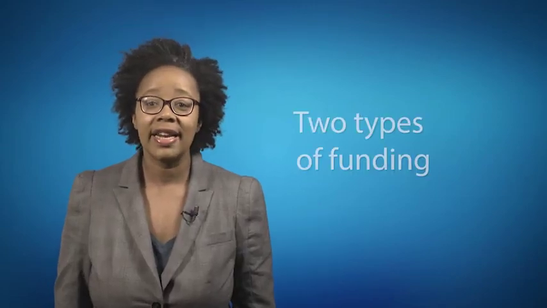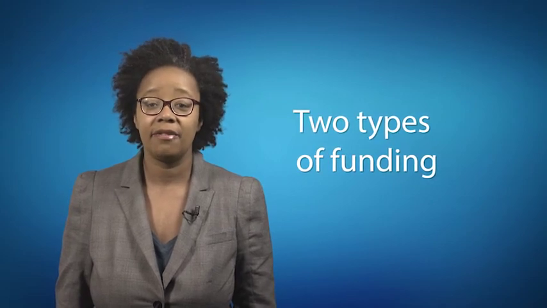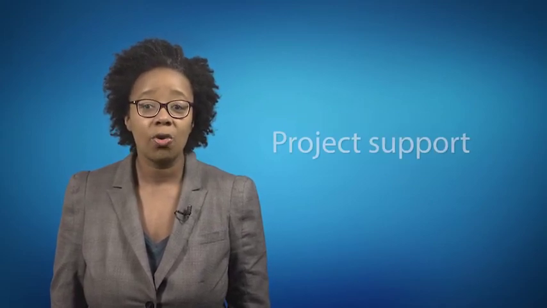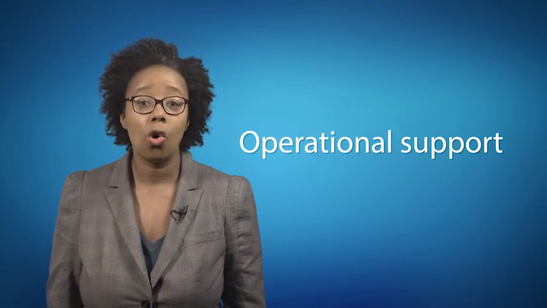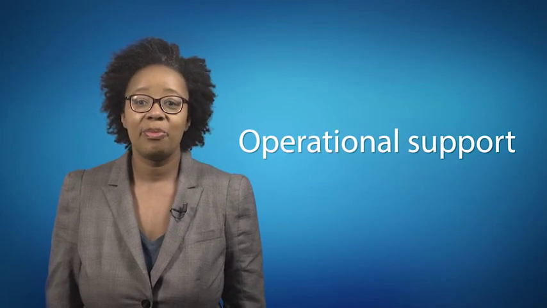Your organization can ask funders for two different types of funding. First, program or project-specific support, or second, general or operational support. Program funding is defined as being for a specific activity, like buying books for a library or funding a scholarship program for girls. General or operational support can be used for anything from paying salaries to renting space to paying stipends to participants. What do each of these funders have in common?